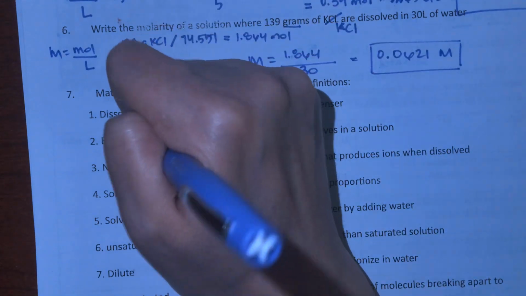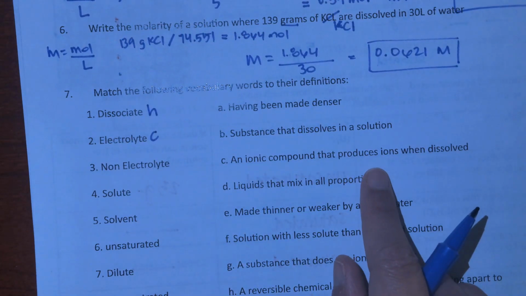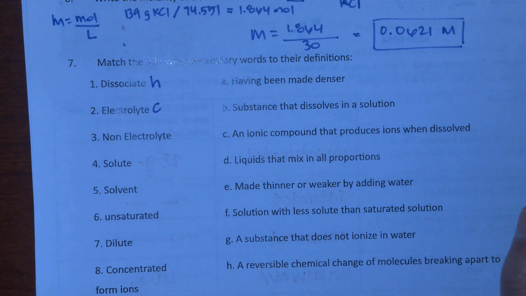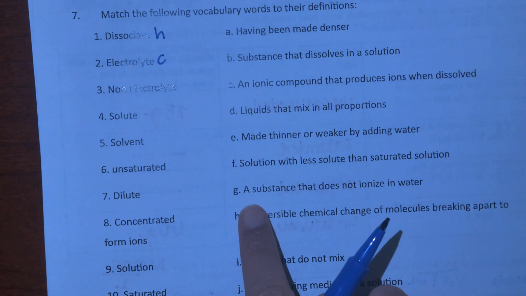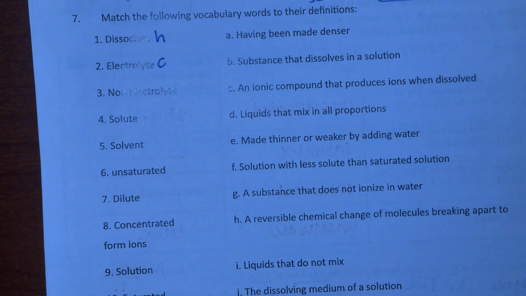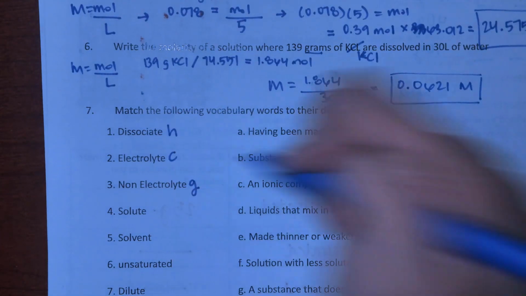C, yeah, letter C: an ionic compound that produces ions when dissolved. A good example of an electrolyte is sodium hydroxide, because it's a strong base, therefore it is a strong electrolyte. Non-electrolyte is the opposite of electrolyte, a substance that does not ionize in water, so that would be letter G.